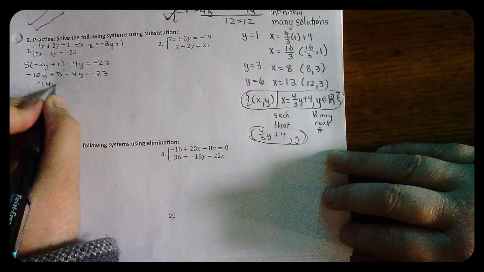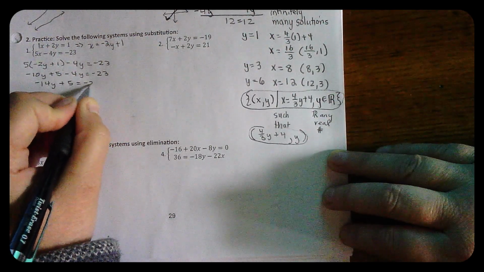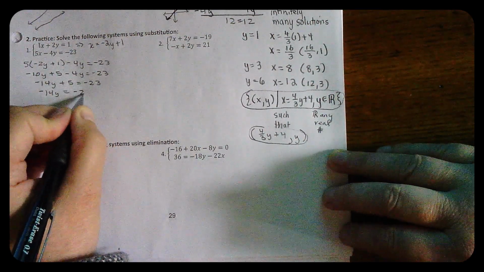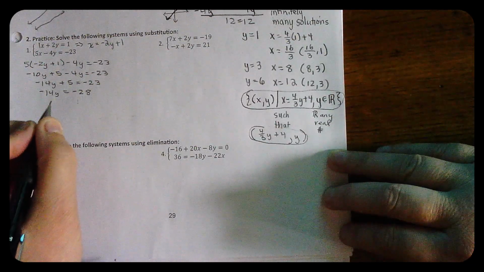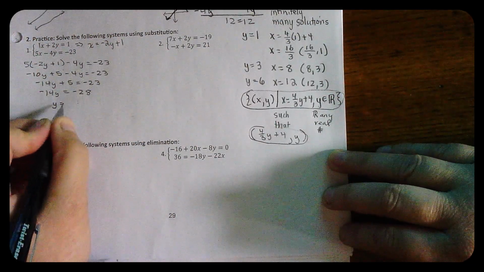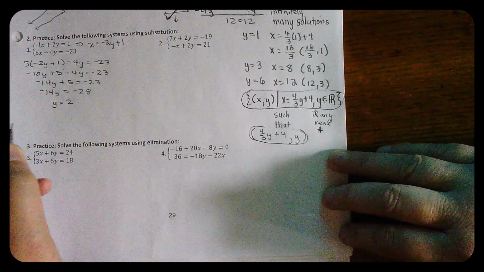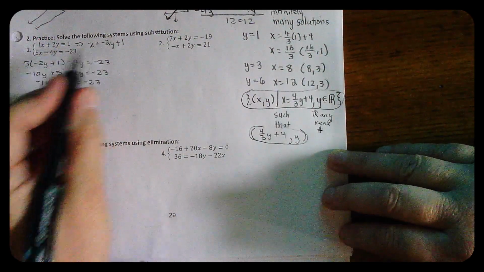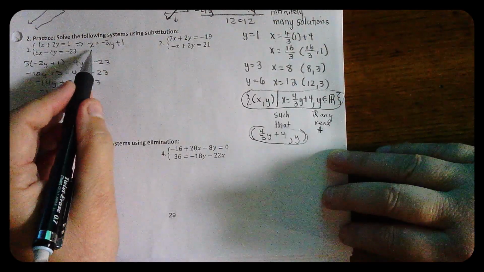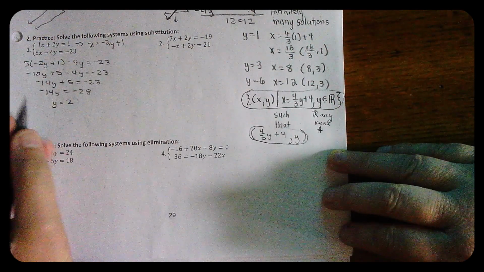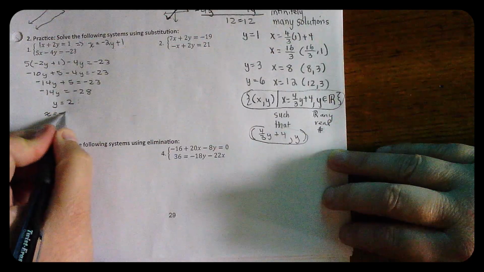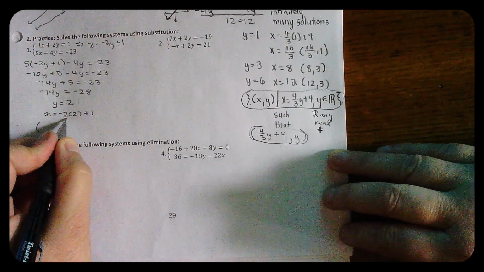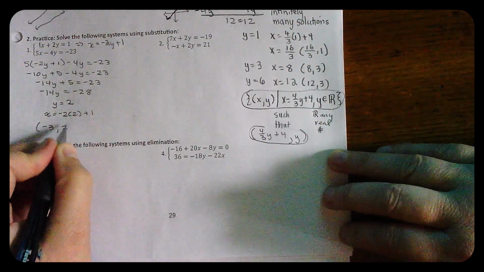That's negative 14y plus 5 equals negative 23. Then I need to subtract 5, so that's negative 14y equals negative 28. And then I need to divide by negative 14. I get y is 2. Now remember, the good thing about substitution is you're now trying to find x, but there's a place where x is already by itself. So x equals negative 2 times 2 plus 1. So the ordered pair is negative 3, 2.